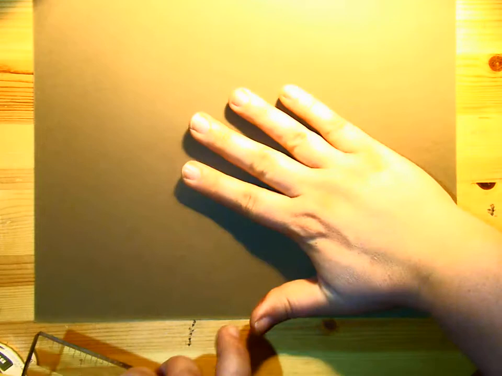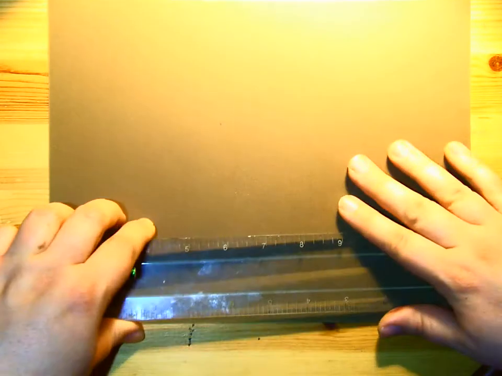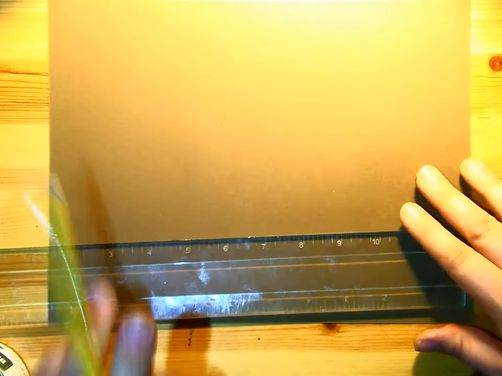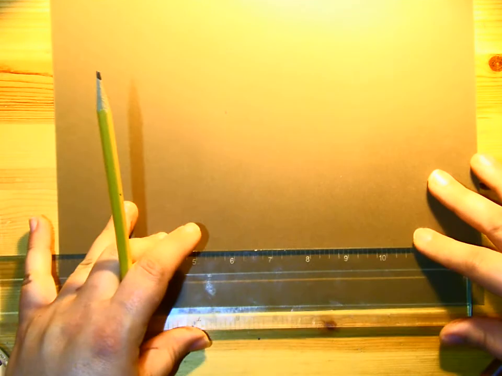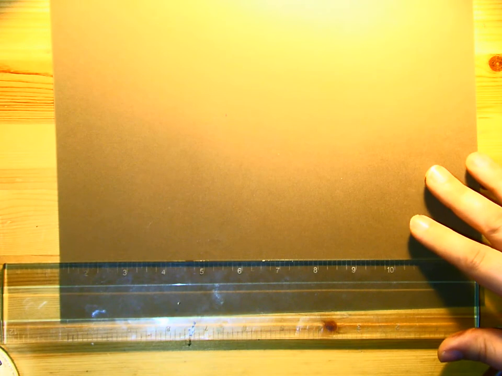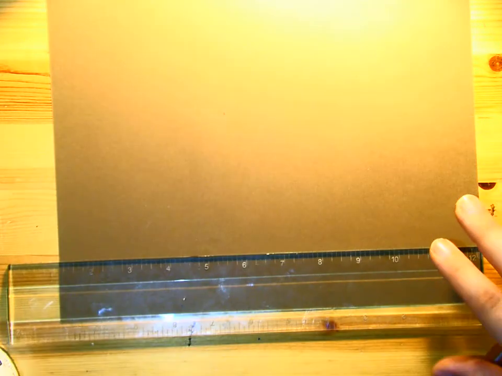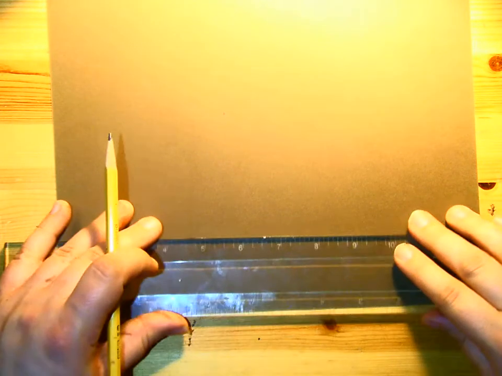So next I'm just going to use some brown paper here for this activity. And what we are actually going to do is build a little Christmas scene. So if you happen to have some brown paper or anything like that you can color brown, feel free to do so.